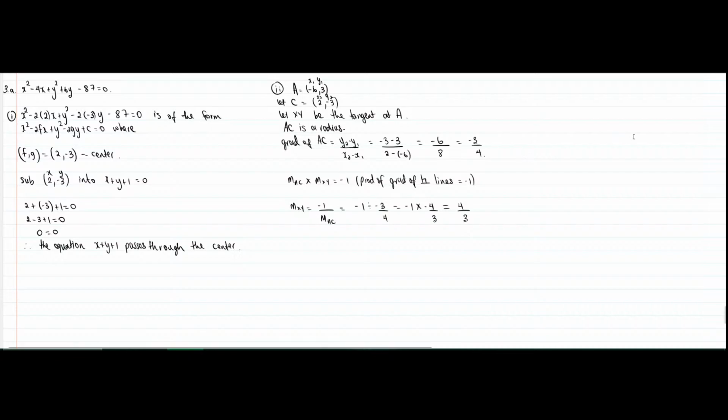Now it's time to calculate the equation. The equation of XY, and I'm going to state using the point A, which is a point on the line. This becomes my x1, y1. y minus y1 is m into x minus x1, so y minus y1 is 4 over 3 into x minus x1.